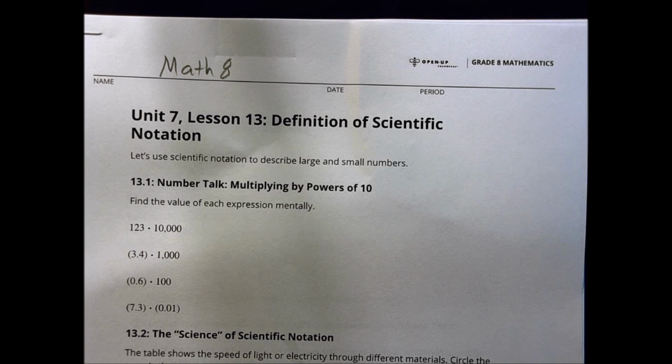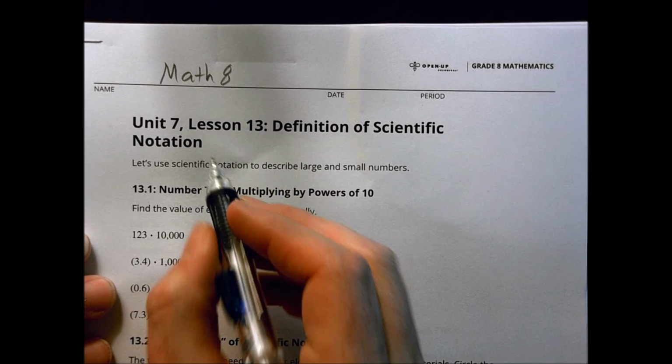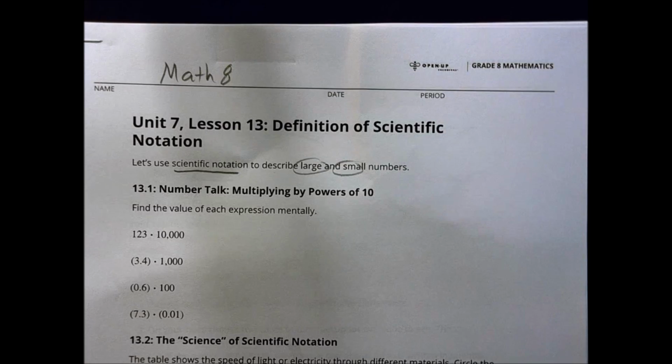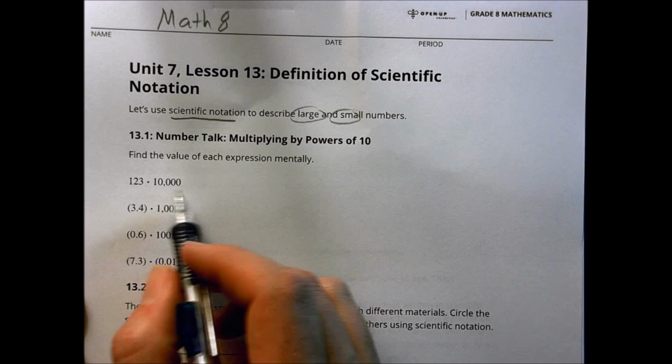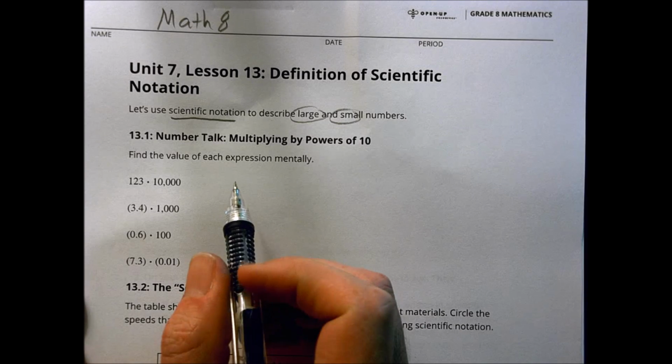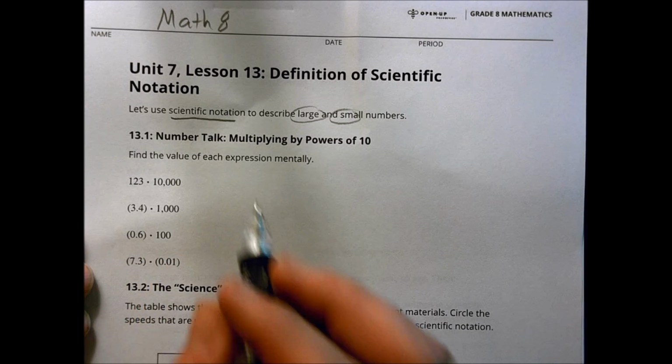Hey, this is Math 8, Unit 7, Lesson 13, talking today about the definition of scientific notation. So we're going to use scientific notation to describe large and small numbers. First off, we begin today with some expressions, and they want us to find each expression mentally, meaning just to do some mental math and figure out what this could be.